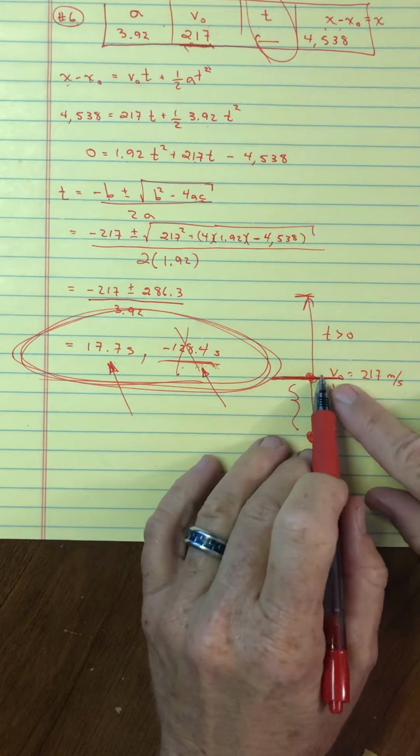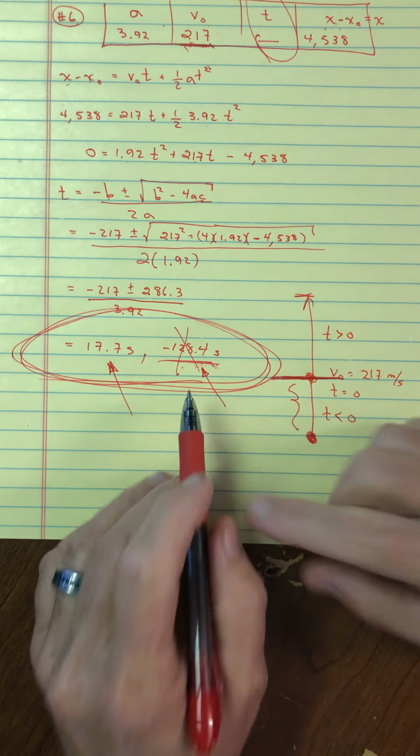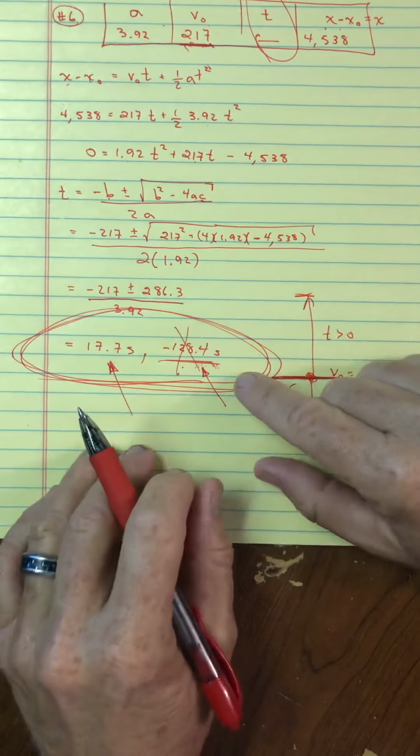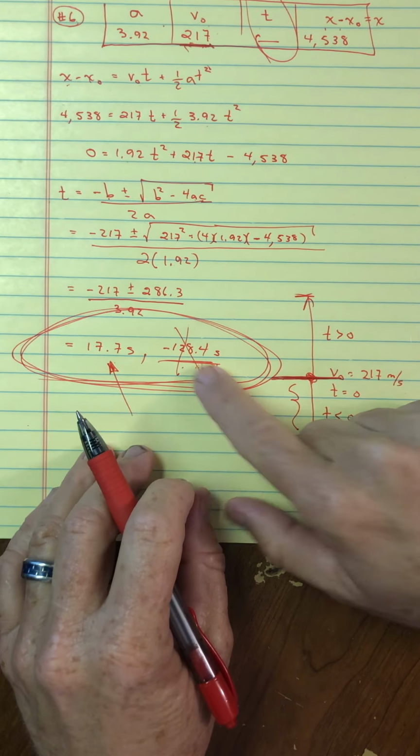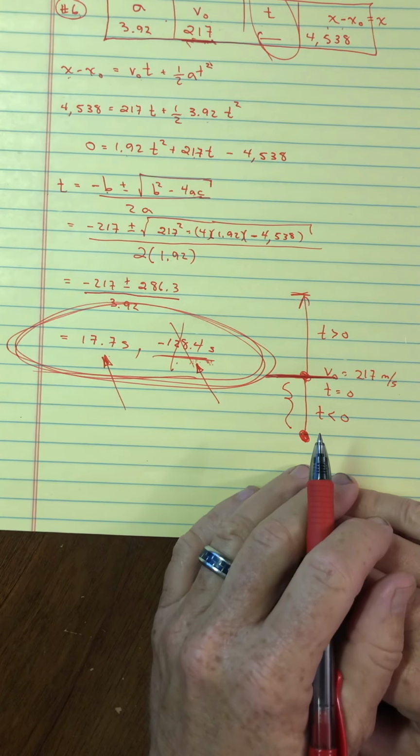So if you're going to call your initial speed 217, that's when you're calling your time equals 0. And so I'll say it again. If the problem said, what time did you get to the airport? You would want the negative one, not the positive one. But in this case, it's the other way around. We want the positive and not the negative.